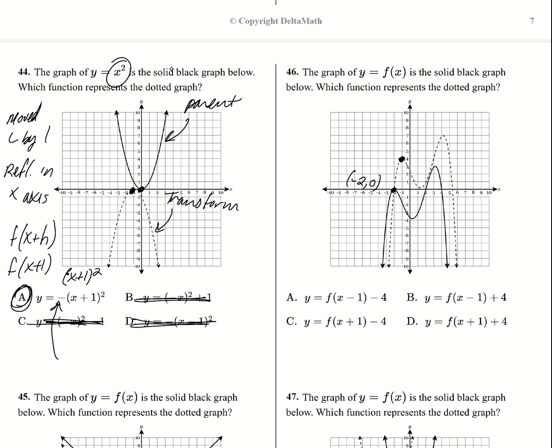So what you'll notice is that I'm moving up 1, 2, 3, 4. So I should see somewhere f of x plus 4. Okay? Anything without f of x plus 4, a and c are gone, because those are f of x minus 4.